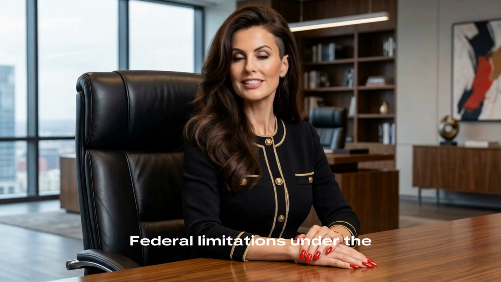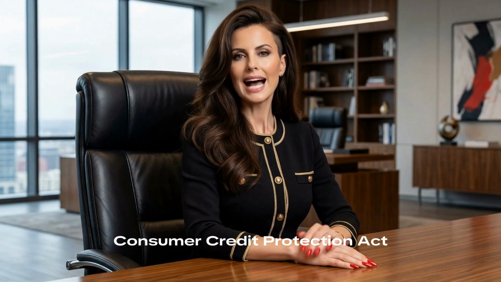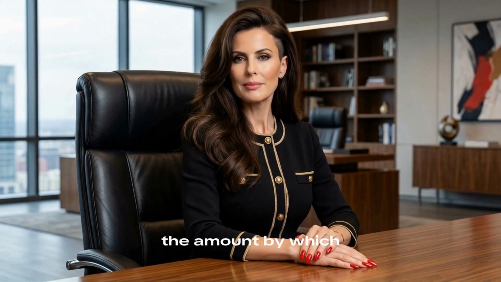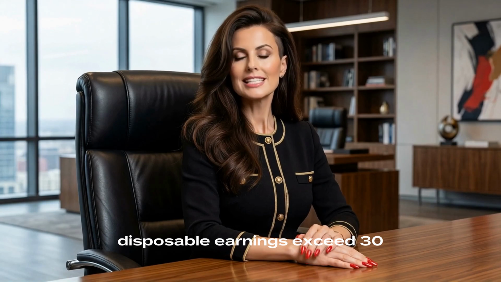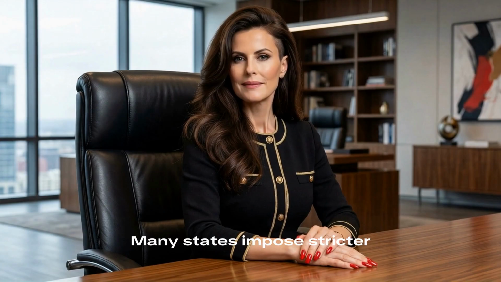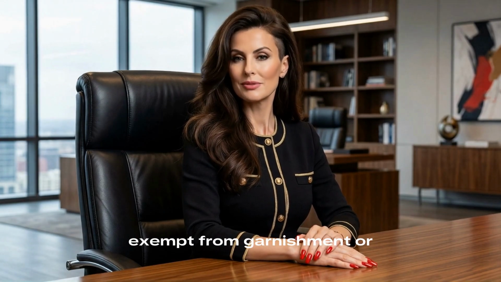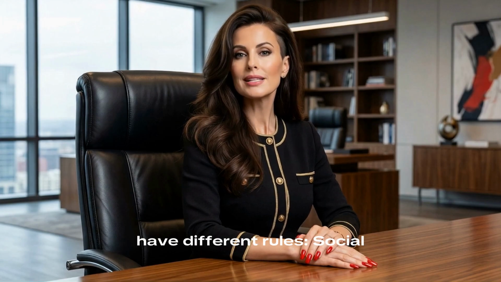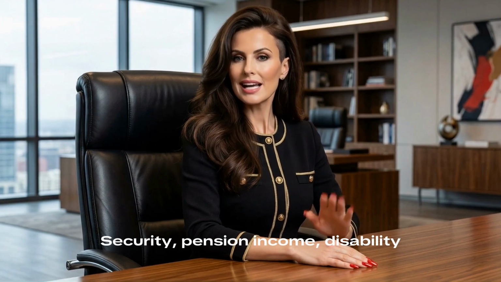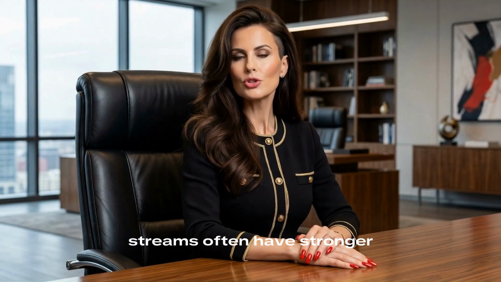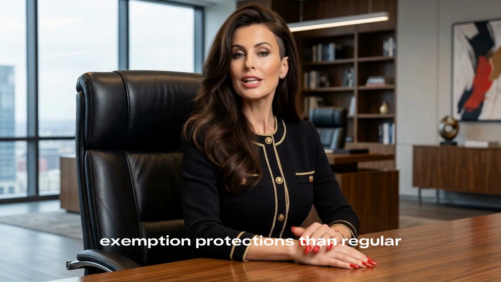Federal limitations under the Consumer Credit Protection Act cap wage garnishment for consumer debt at 25% of disposable earnings, or the amount by which disposable earnings exceed 30 times the federal minimum wage, whichever is less. Many states impose stricter caps. Certain income types are exempt from garnishment or have different rules. Social Security, pension income, disability benefits, and similar income streams often have stronger exemption protections than regular wages.